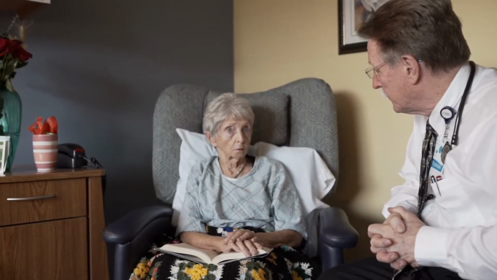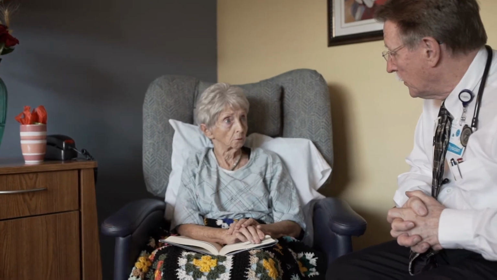The discussion should also include a frank discussion of the natural history of whatever disease process is in play and what treatment alternatives may be offered.